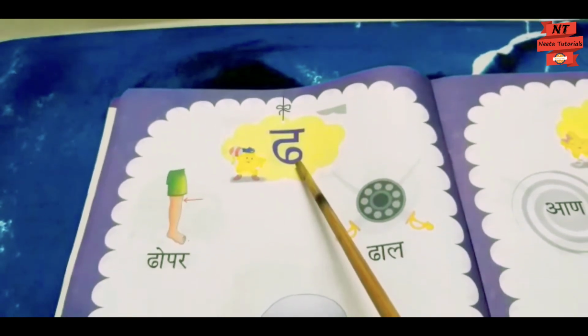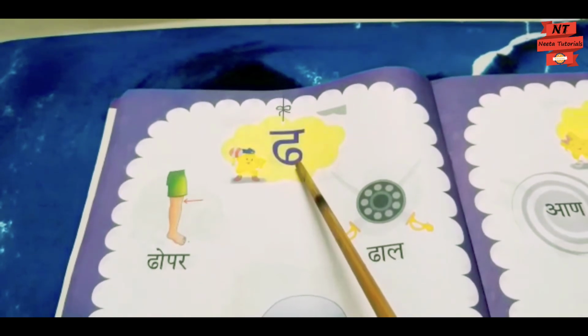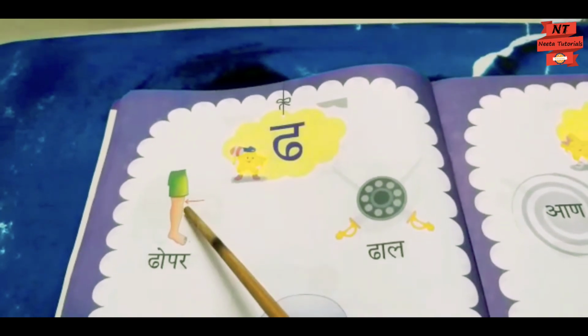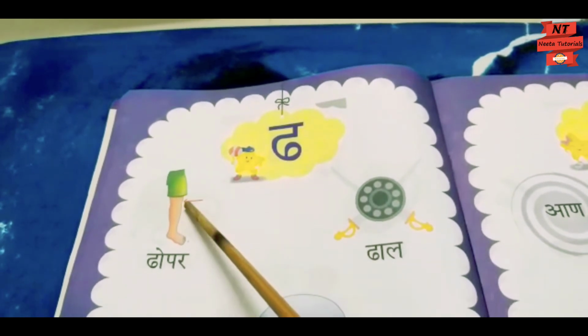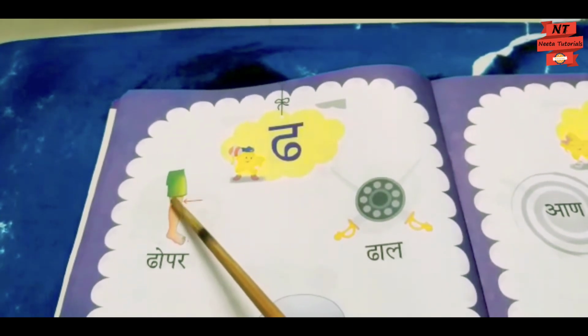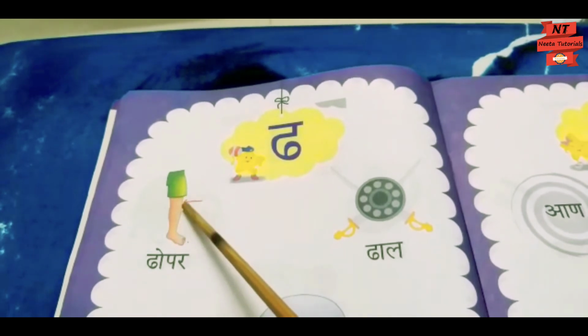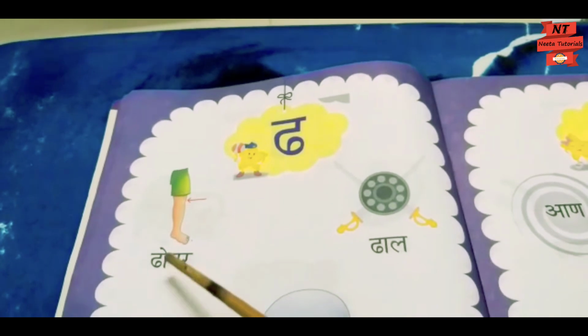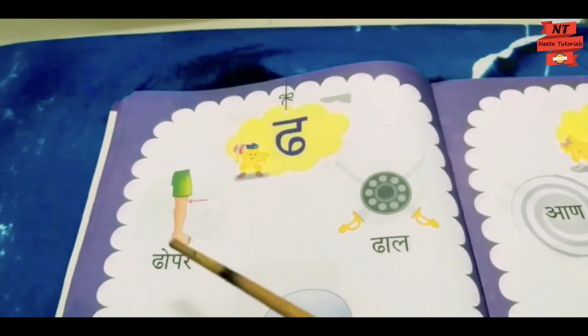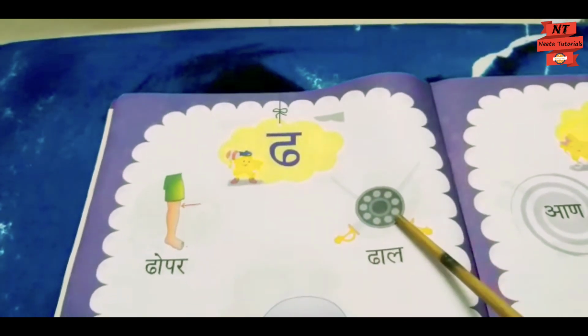Let's learn new words beginning with dha akshar. Dha pasun dhopar. What is dhopar? Dhopar is knee, the part of your leg that's called as knee, and in Marathi it is called as dhopar.